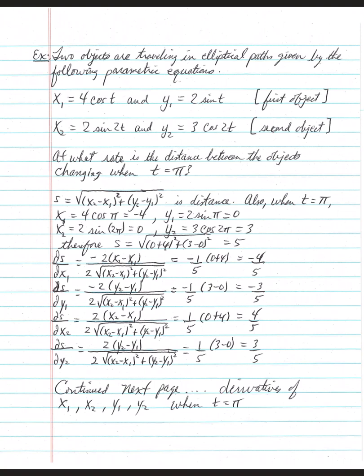The derivative of distance with respect to x1. This is not the easiest thing to find. In fact, you need to think of this as all that stuff written to a 1/2 power. Change your radical to a power of 1/2. Now by chain rule, that's 1/2 times all this stuff underneath to the negative 1/2.